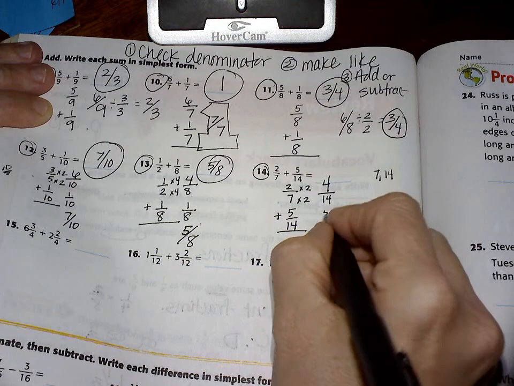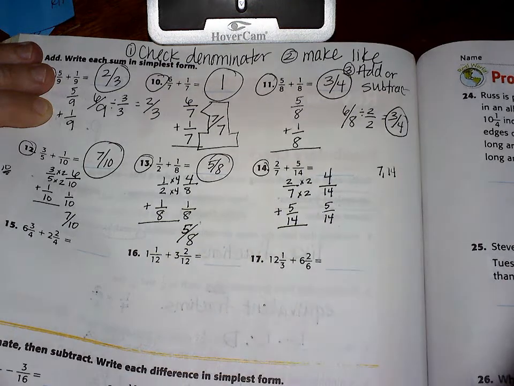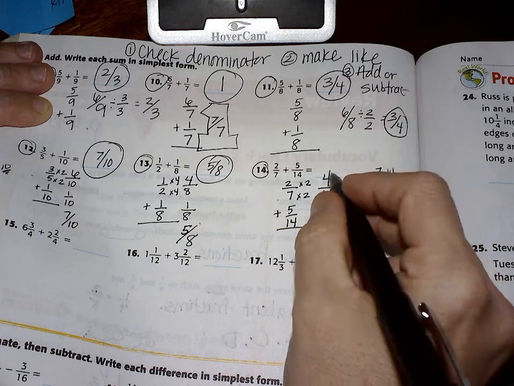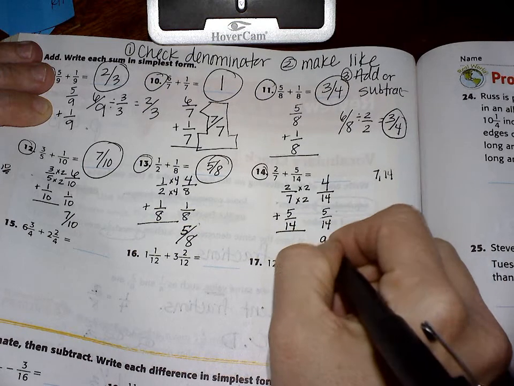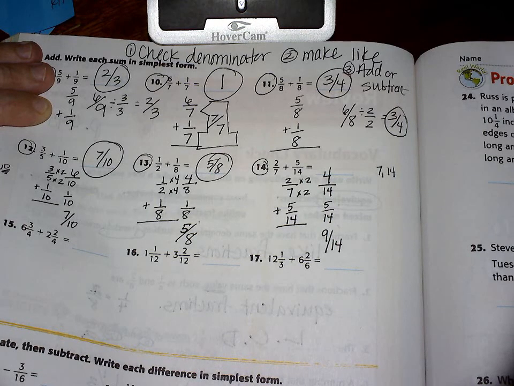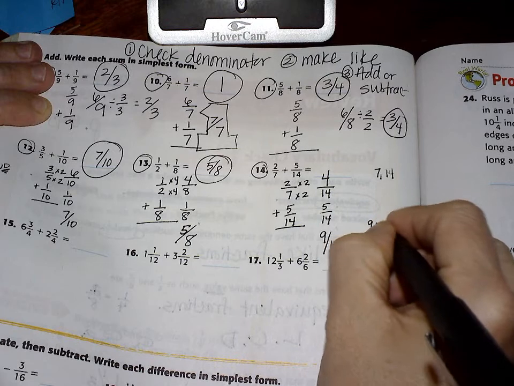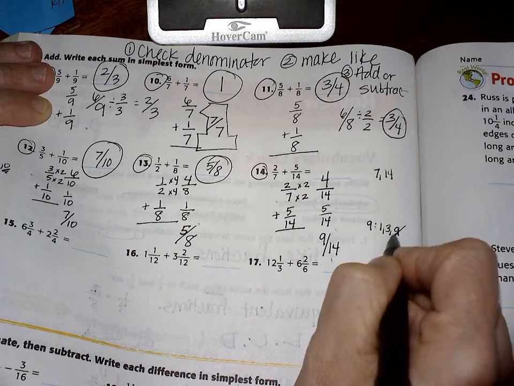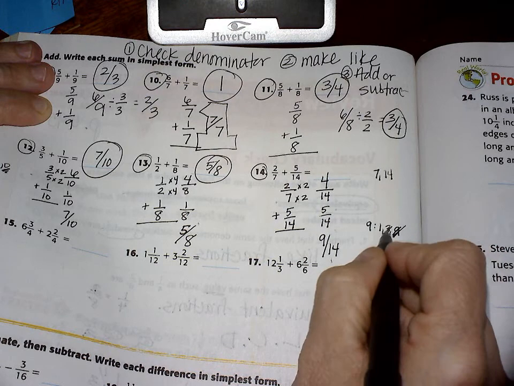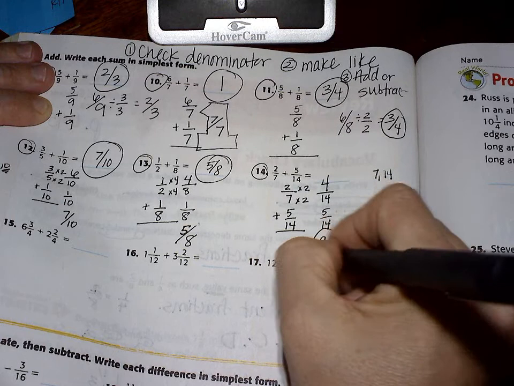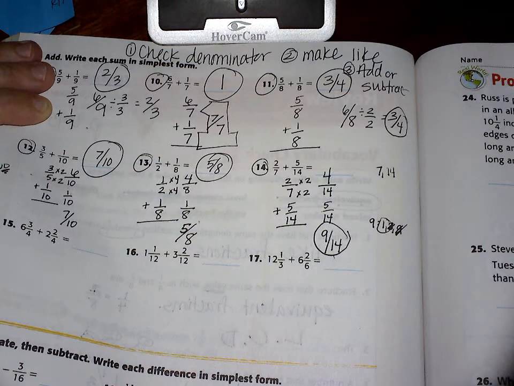This one I just rewrite. I get to keep it. It's already in a 14th. They're already speaking the same language. Now I add the numerators. 4 plus 5 is 9. I keep the denominator. Now I ask myself, is that in simplest form? Well, factors of 9 are 1, 3, and 9. Can I divide 14 by 9 evenly? No. Can I divide 14 by 3 evenly? No. 1 is my greatest common factor. That means it is my final answer. It is simplified.